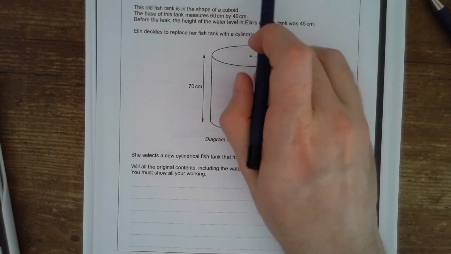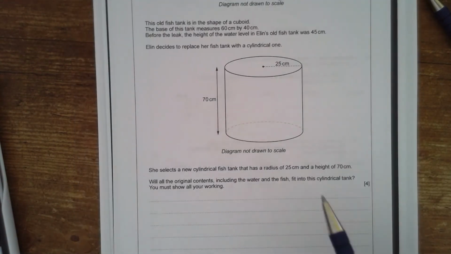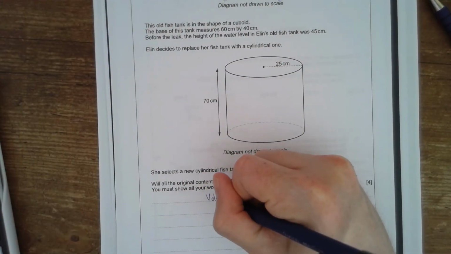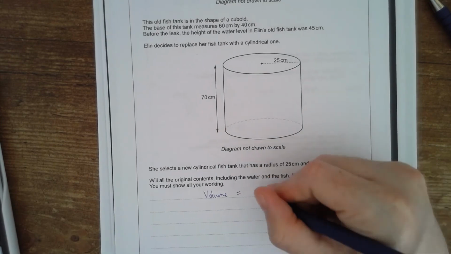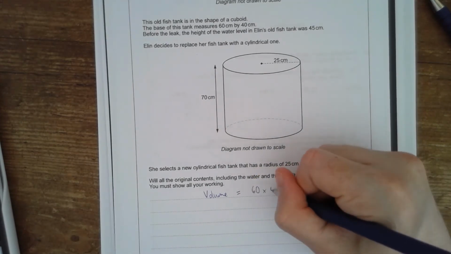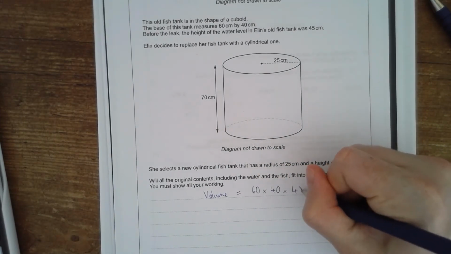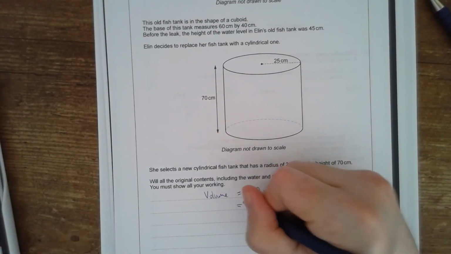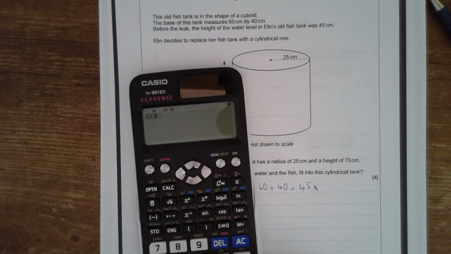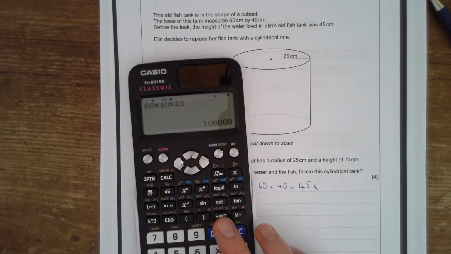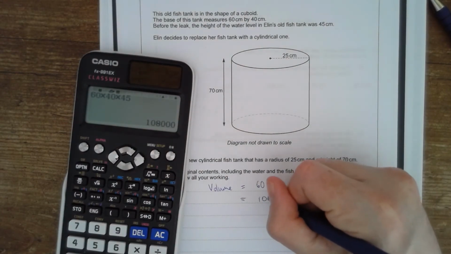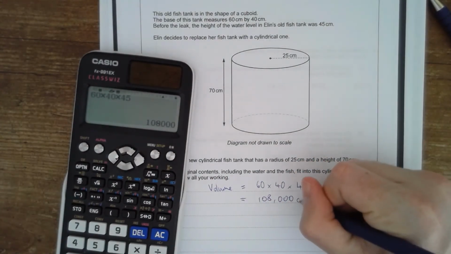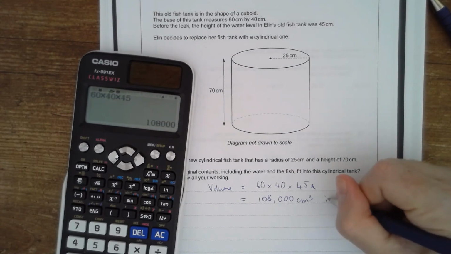So what we need to do is go and work out the volume of this originally. To work out a cuboid, it's easy. You just do 60 times 40 times 45. You just do the length times the width times the height. We'll put that into our calculator to get 108,000 centimetres cubed in the original tank.